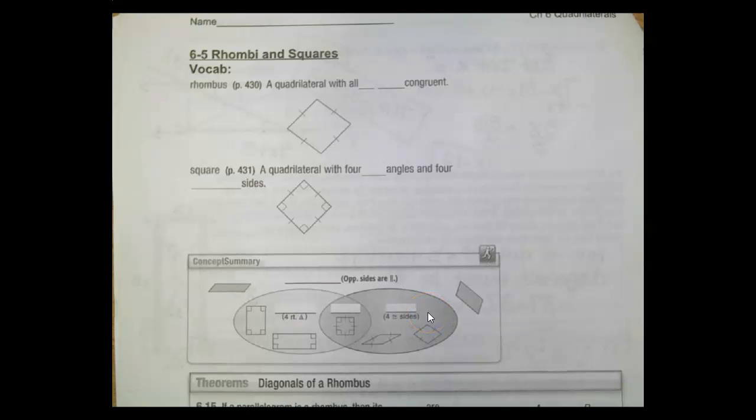Hey guys, all right, this is part 2 of your notes. So 6.5, rhombi and squares.